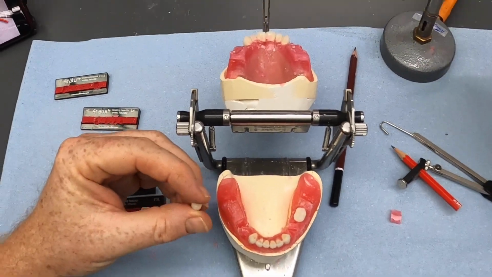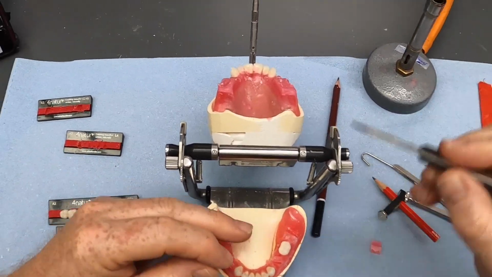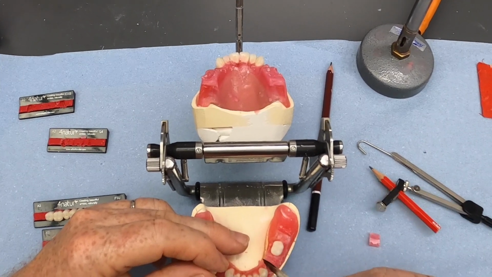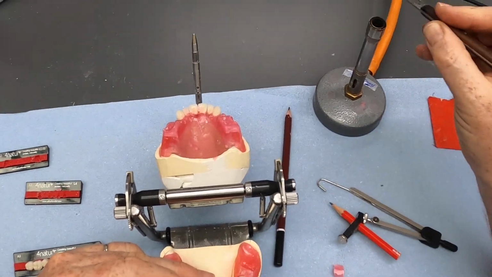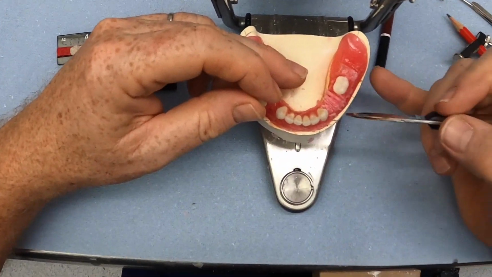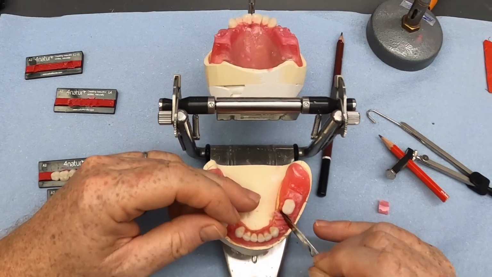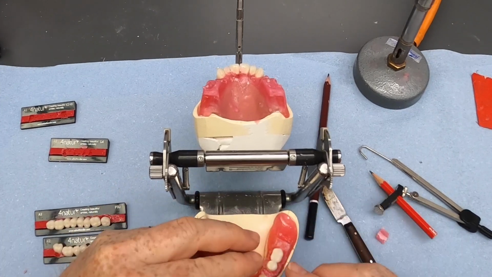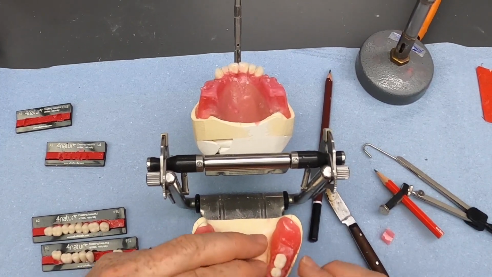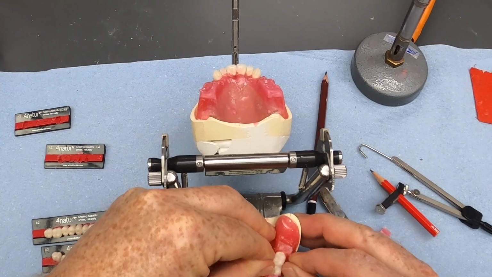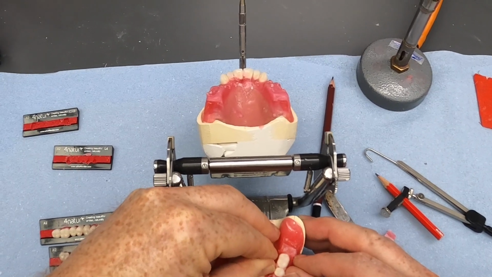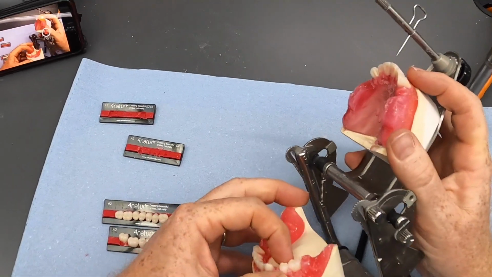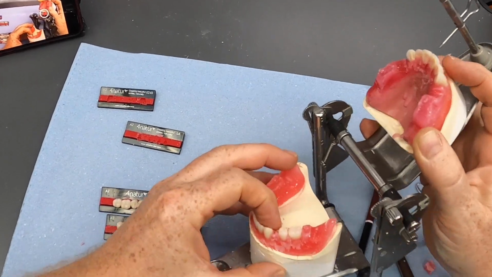So let's take the 5 and soften the wax in between the 3 and the 6 here. Try and get both set. Again, we can position this tooth in line over the alveolar ridge. Make sure it's butted up nicely to the 6, like so. Have a look from the side, a little bit low, bring that in.